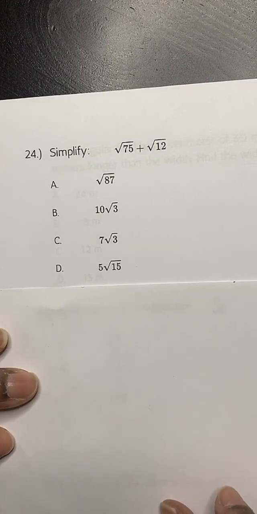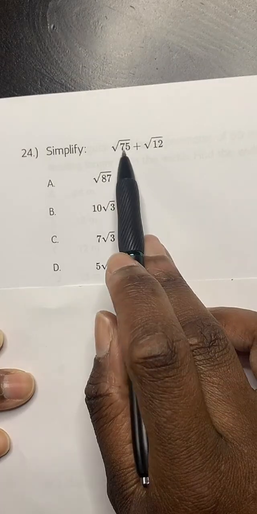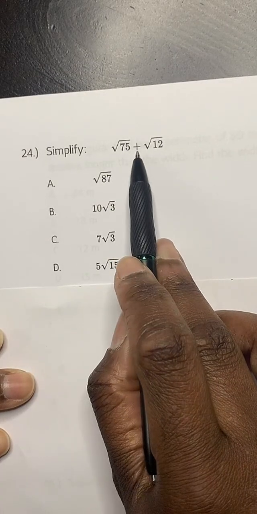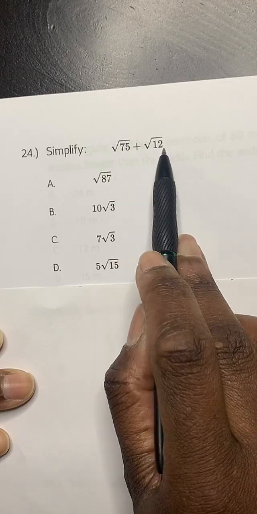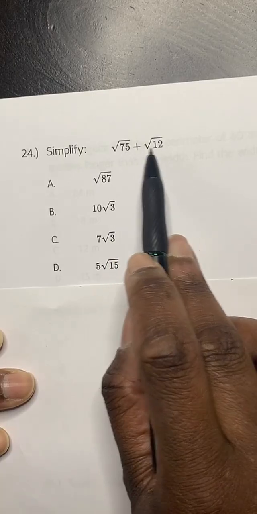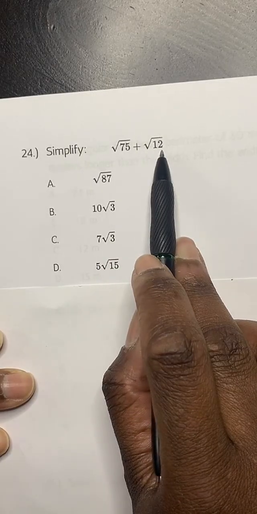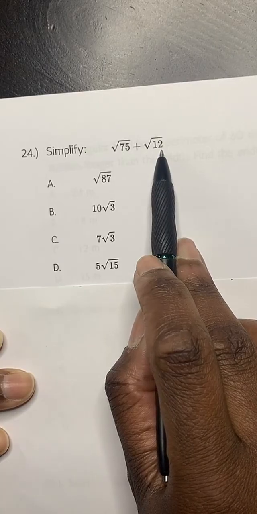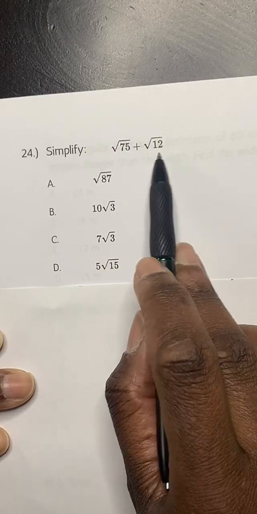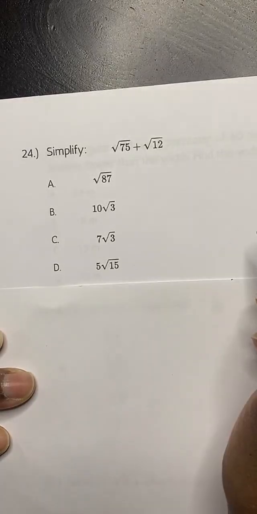So let me break it down. With square roots, in order for you to add or subtract any kind of square roots, also called radicals, they have to have the same radicand, which is what's underneath the radical. They have to be identical. So obviously, 75 and 12 are not identical, but we can break them down.